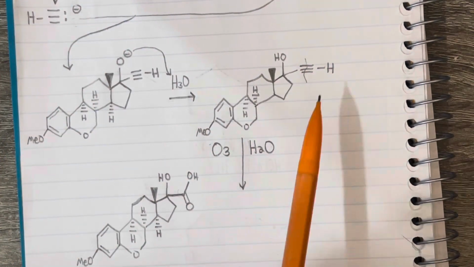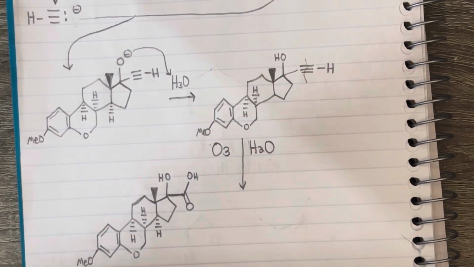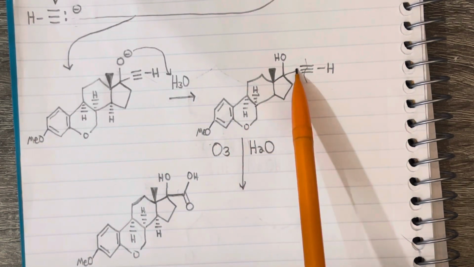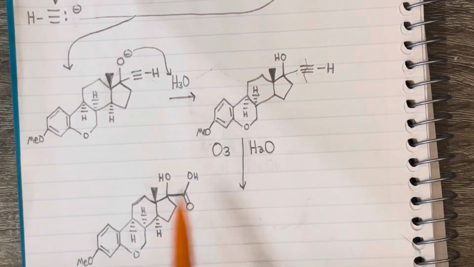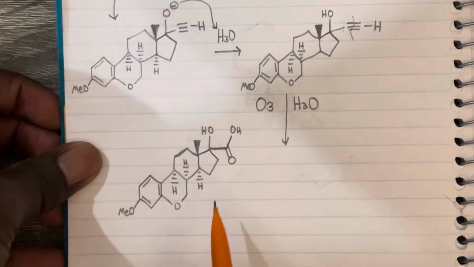What that's going to do is form a carbon dioxide and a carboxylic group. This alkyne will split right down the middle. 1 carbon will go off to form a carbon dioxide. The carbon that remains right here will form a carboxylic group. And that's exactly what we have in our final answer.